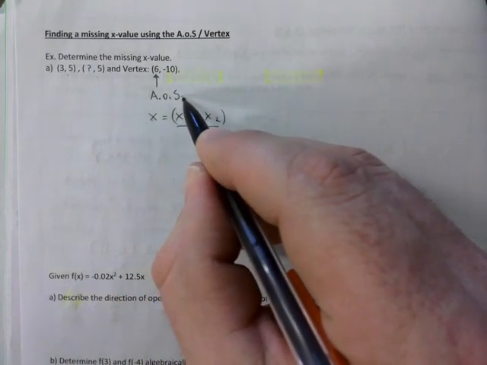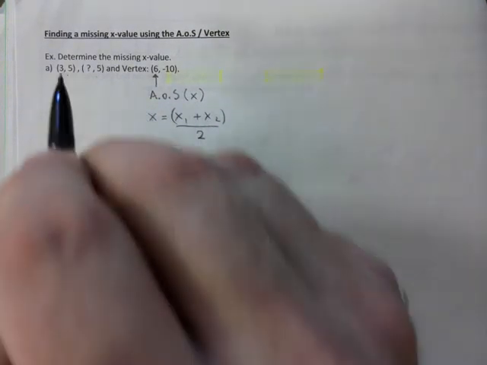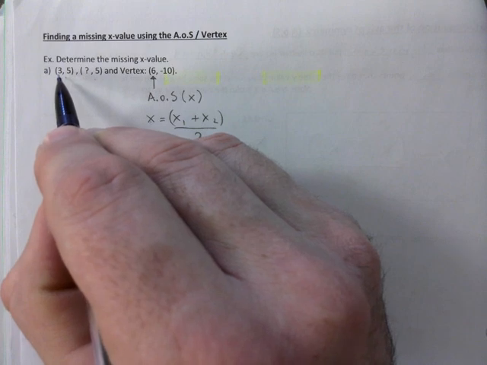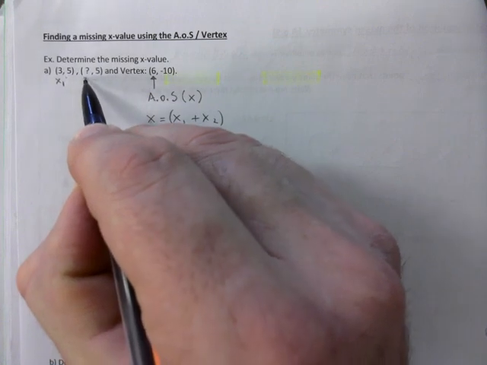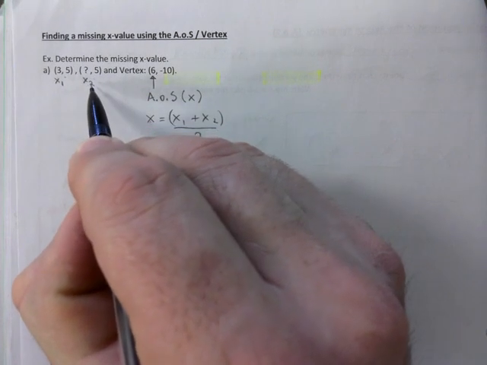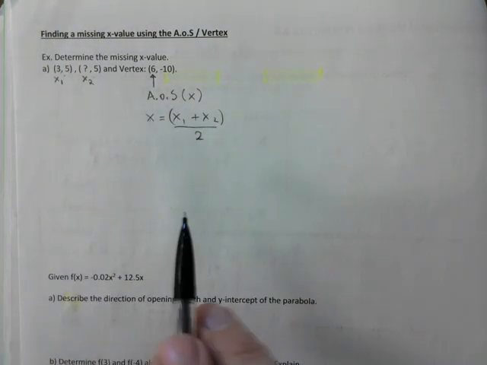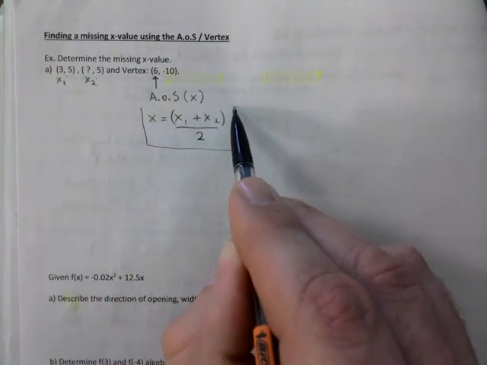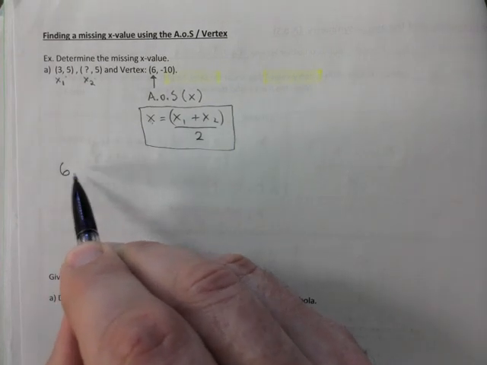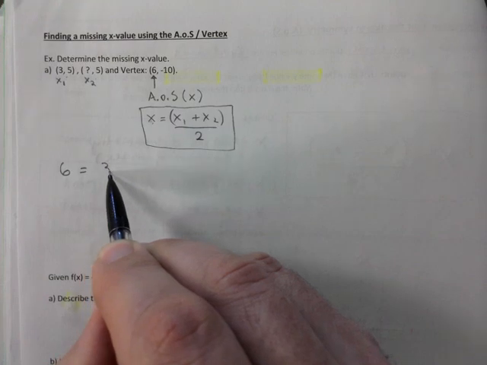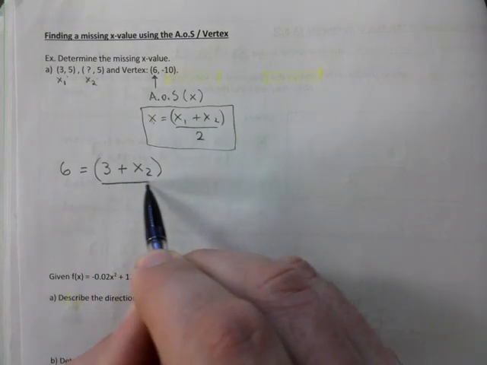Can I just put next to axis of symmetry, I'm just going to say this is x. Right? And then this one here, it doesn't matter which one you call x1 and x2, you just have to be consistent. This is x1, and this is x2, which is unknown to me, right? I don't know what x2 is in this case. So let's see what we can do with this formula. I'm just going to box this in and say, hey, I'm going to use this one. 6, I'm going to substitute that in. x1 is 3 plus x2 divided by 2.